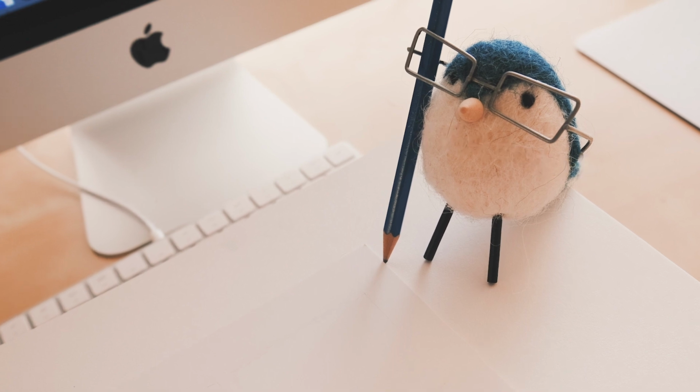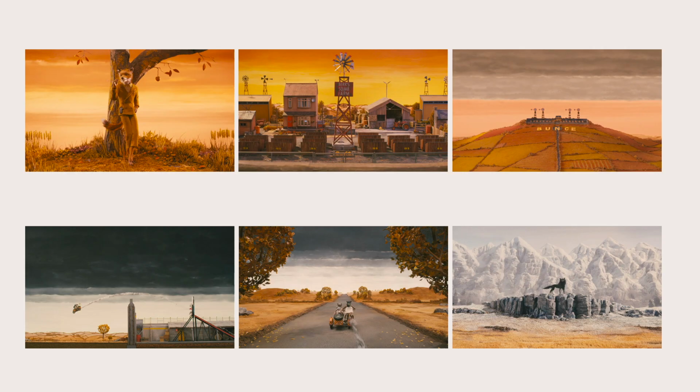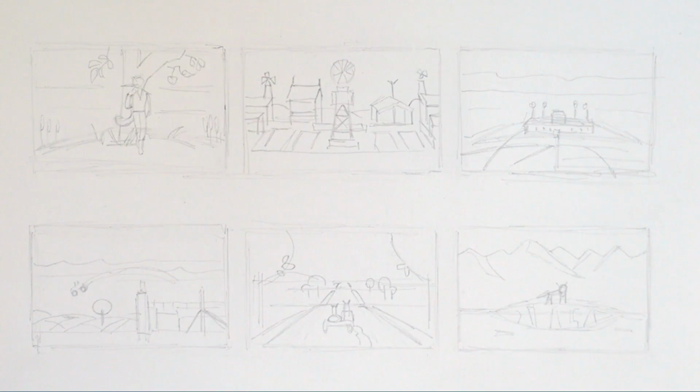So today I want to take you guys through how I translate these movie screenshots into linework.